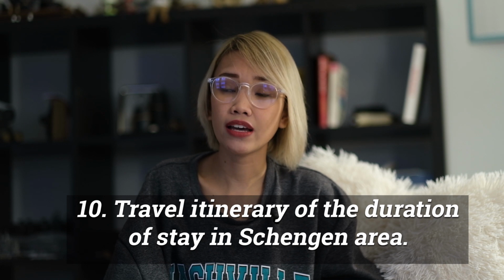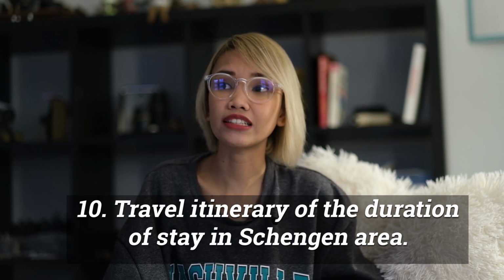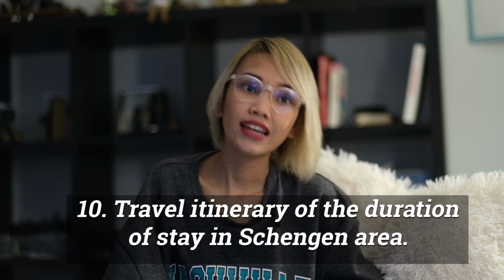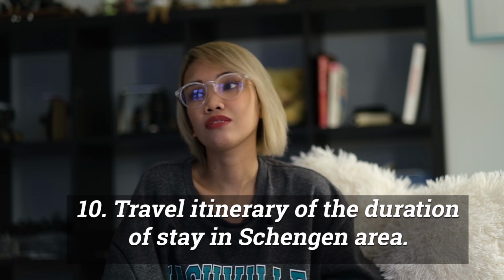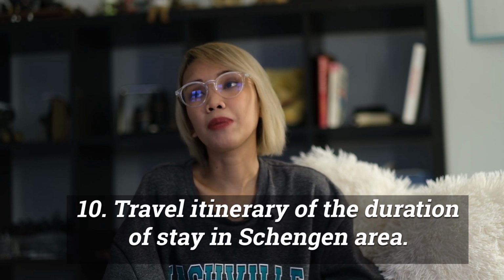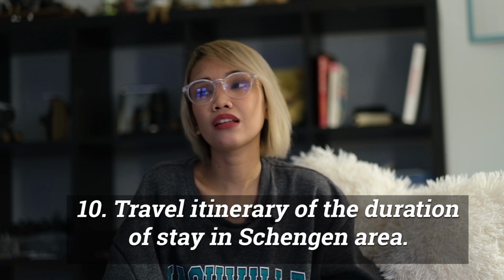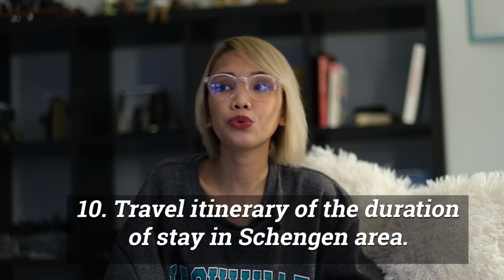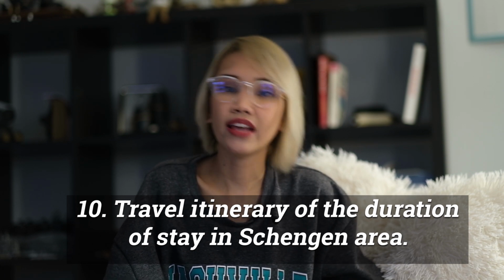The 10th requirement is a travel itinerary for the whole duration of your stay. Again, for a tourist visa, you need to provide an itinerary of your day-to-day plan. Since you're a tourist, of course, they need to see the places you're planning to visit, the activities that you're planning to do, where you're going to be on this day, on the other day.